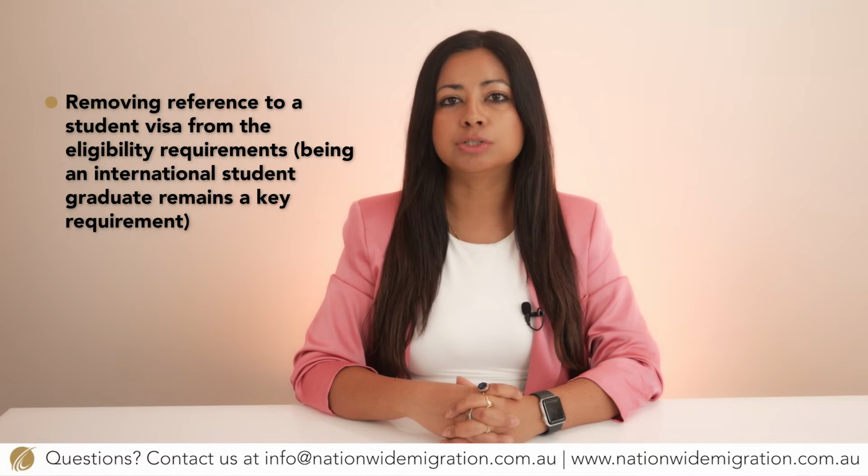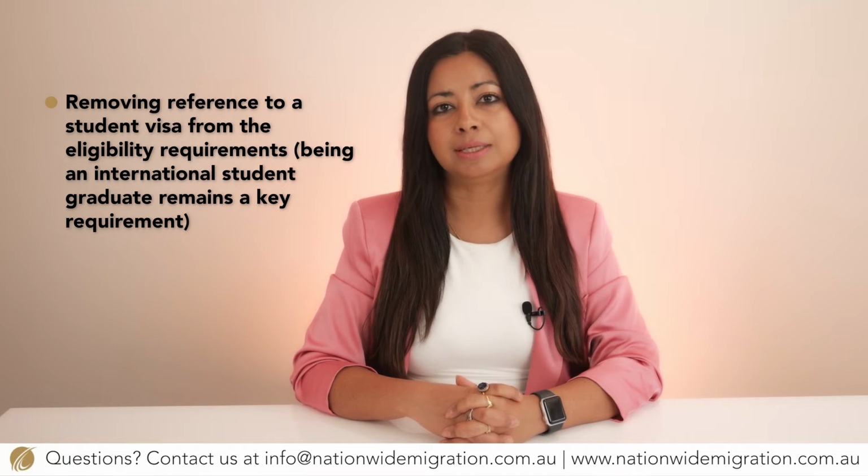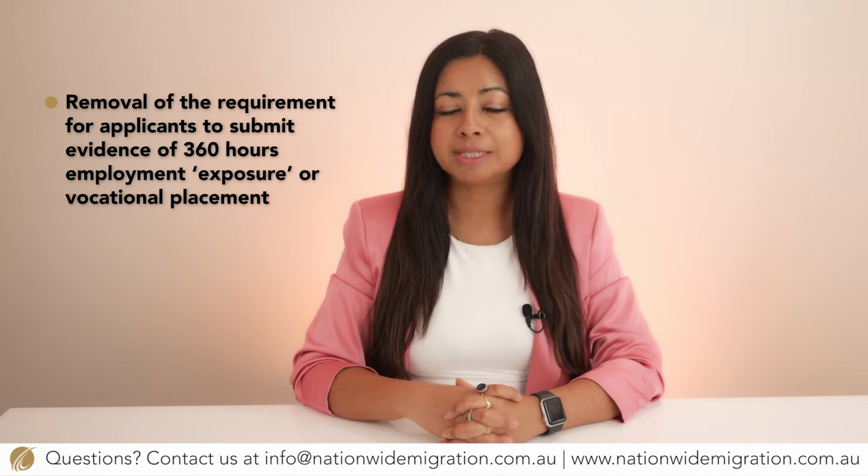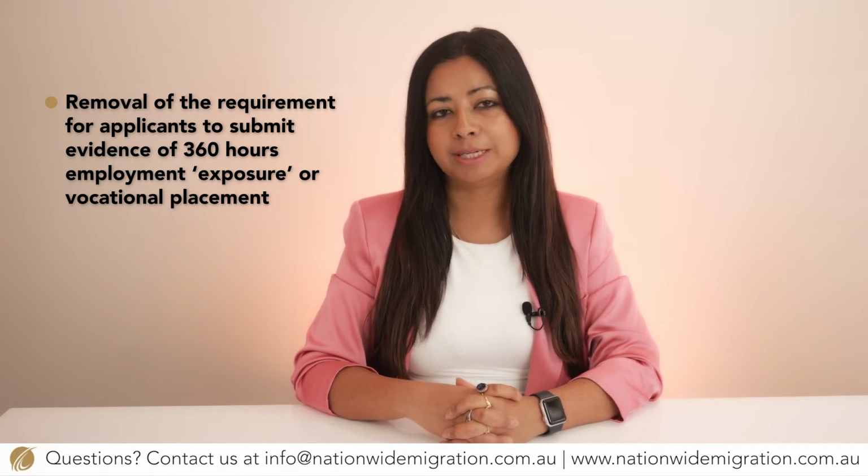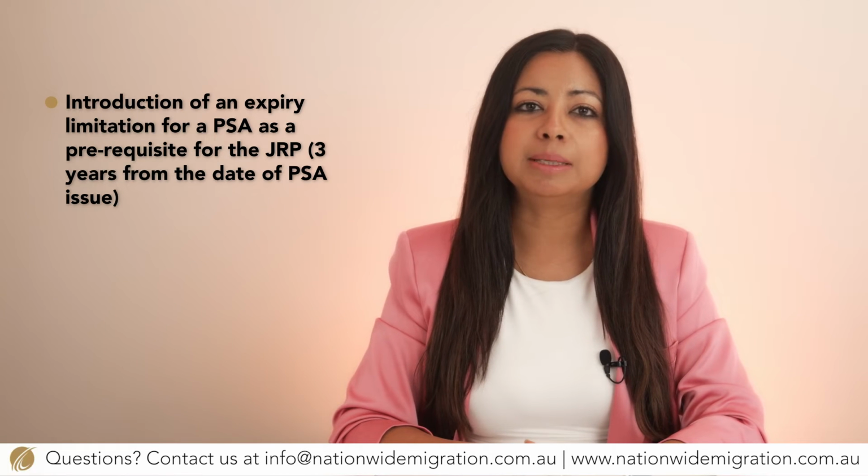Being an international student graduate remains a key requirement. Removal of the requirement for applicants to submit evidence of 360 hours employment, exposure, or vocational placement. Introduction of an expiry limitation for a PSA as a prerequisite for the JRP, which is 3 years from the date of PSA issued.